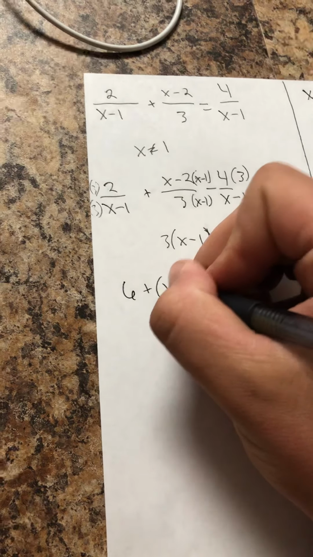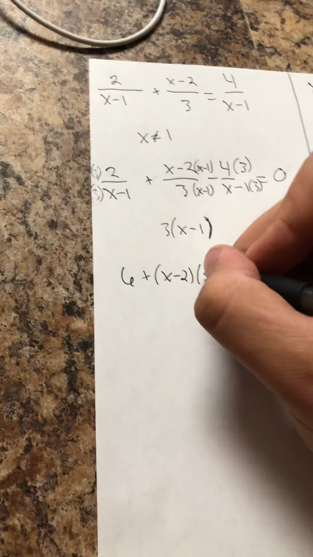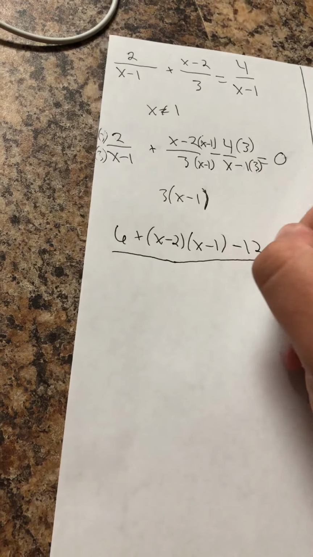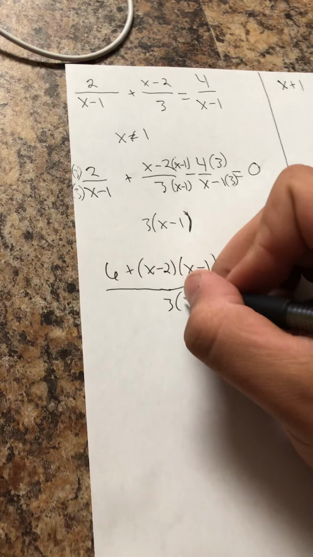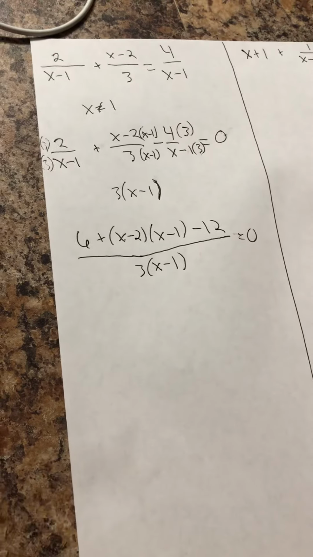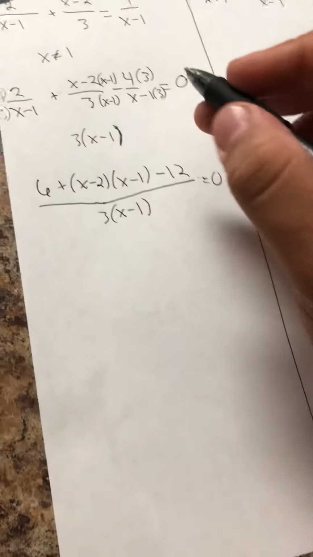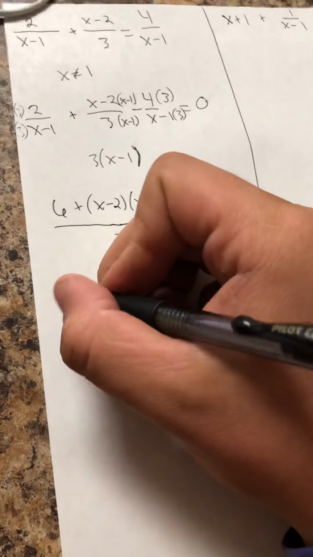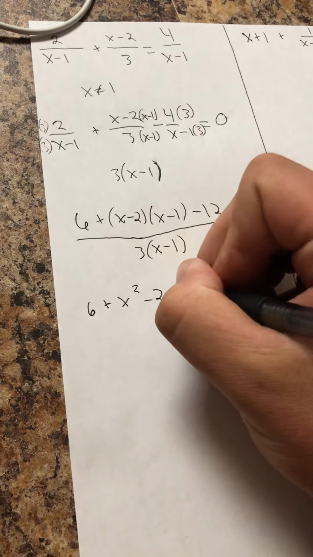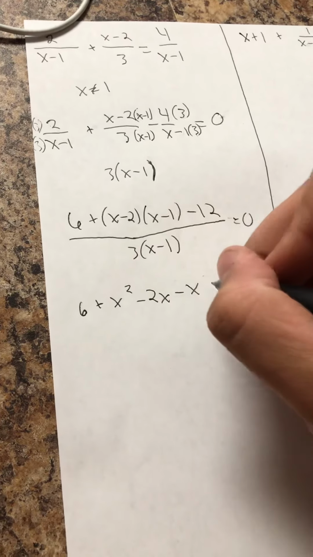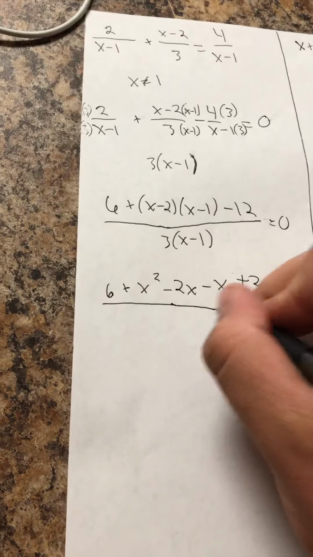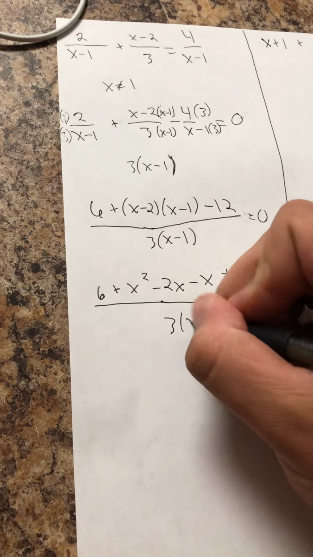6 plus x minus 2, parentheses, x minus 1, minus 12, all over the common denominator, which is 3 times x minus 1. And again, this equals 0. So then you're going to multiply this out. So it's going to be 6 plus x squared minus 2x minus x plus 2 minus 12, all over 3x minus 1.